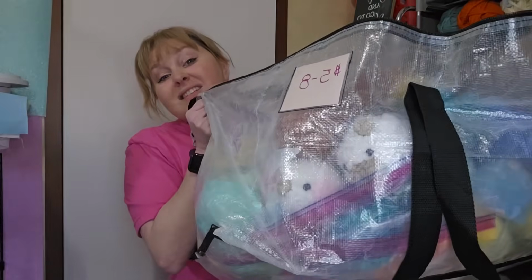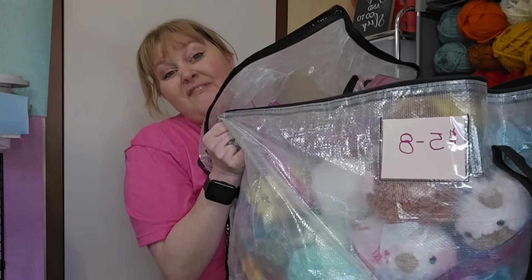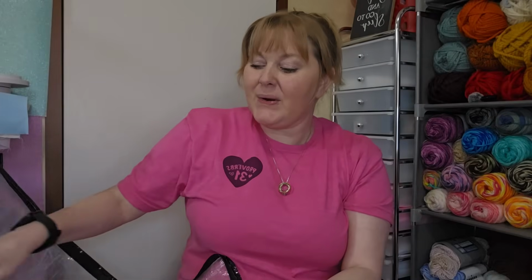So, I have quite a bit of inventory. I'm going to go ahead and show you. This whole bag is my $5 to $8 items. We've got quite a bit to go over in the $5 to $8 items, so I'm going to go ahead and jump in.